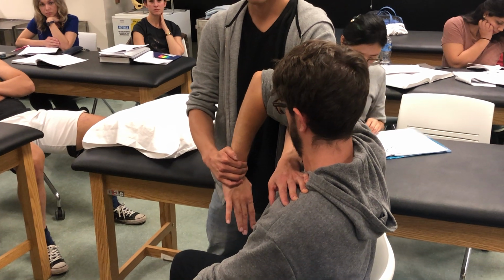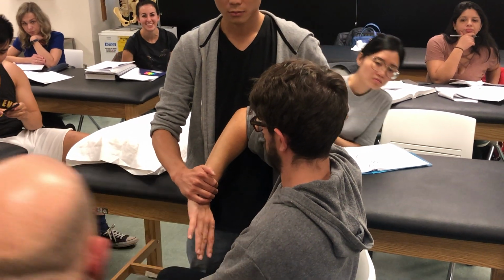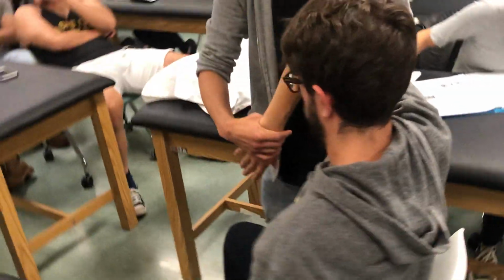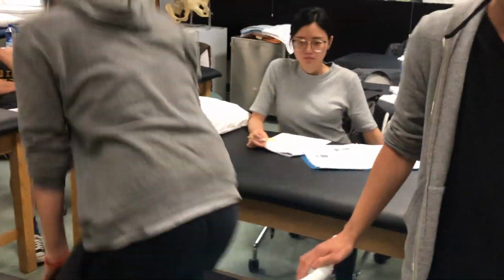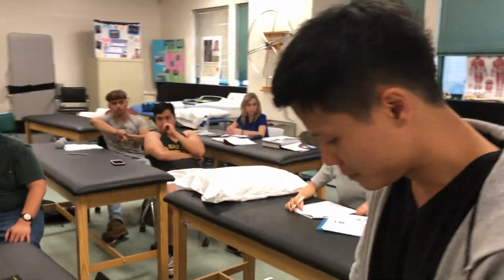The other way to do it is without, see how Josh's arm comes across? The other one is just going like this. But I like having the arm across. It makes you look professional. But yes, you're doing passive internal rotation at 90 degrees of abduction. A positive sign is what? Pain. Good.